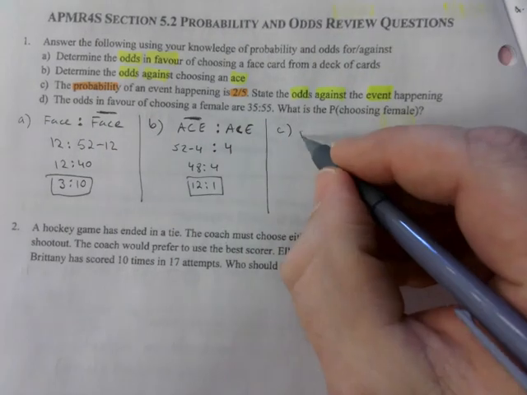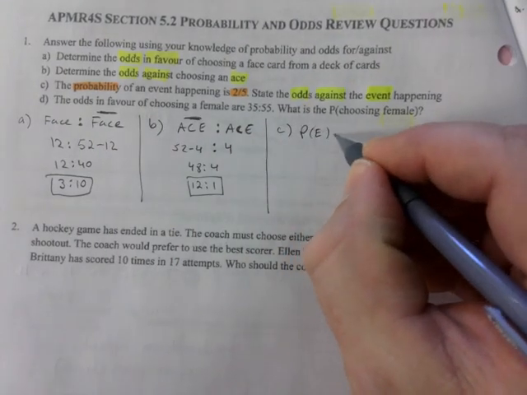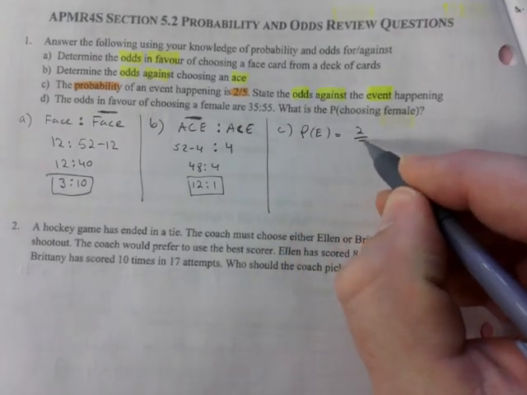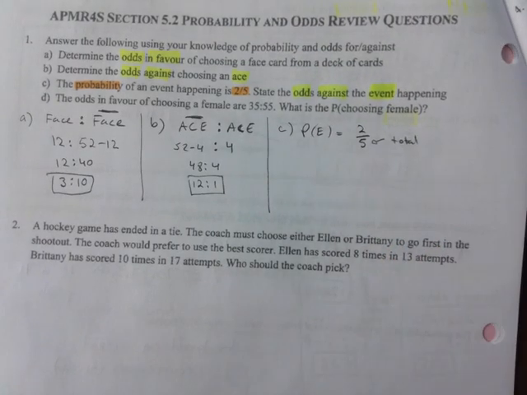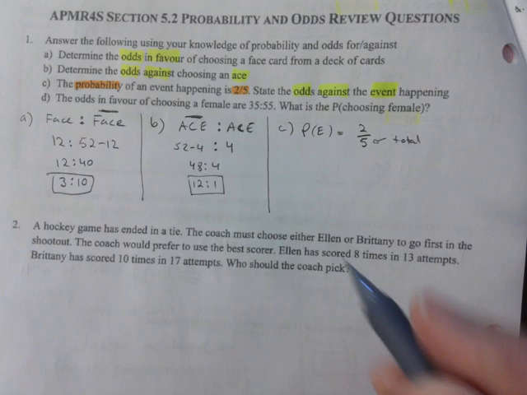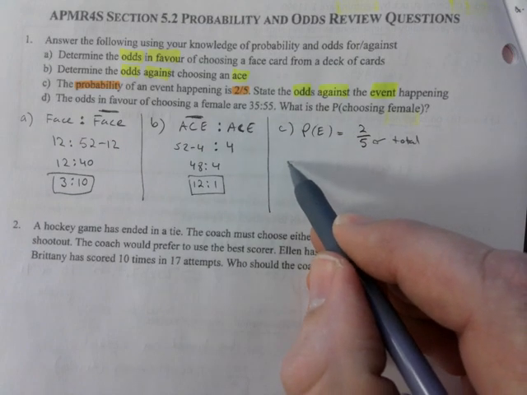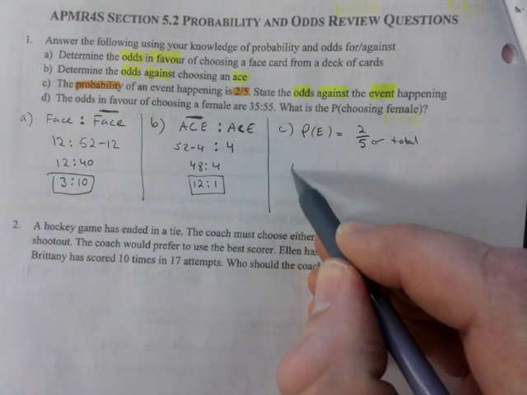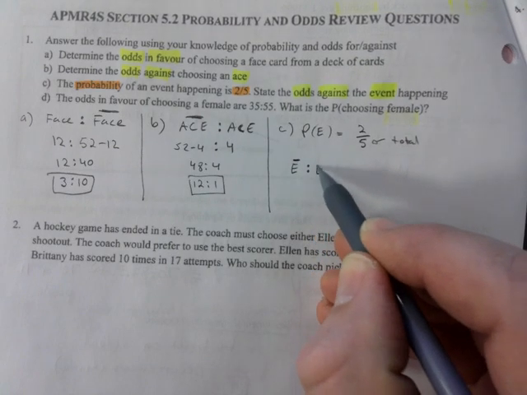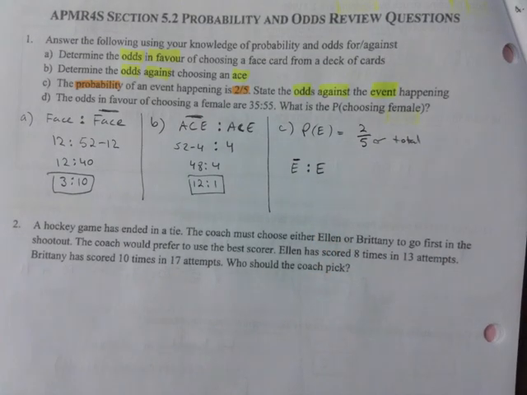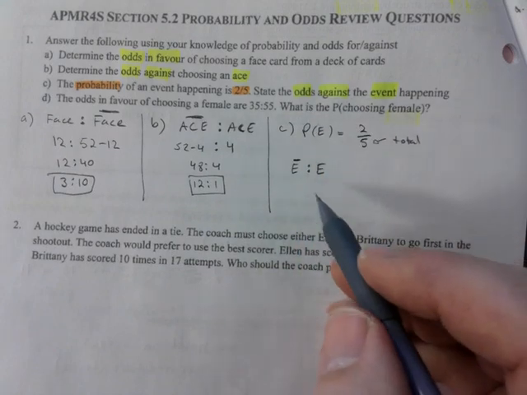So we're having probability of event is 2 over 5. We know this is the total, right? That's how probability is different than odds. And so for odds against, that means that we want the instances where the event is not happening first, followed by them happening, because it's worded like this.